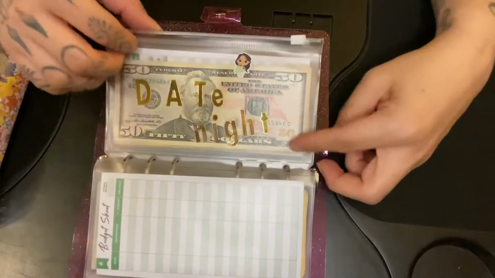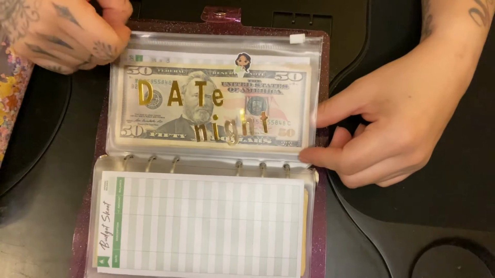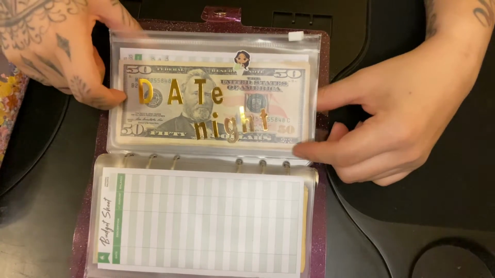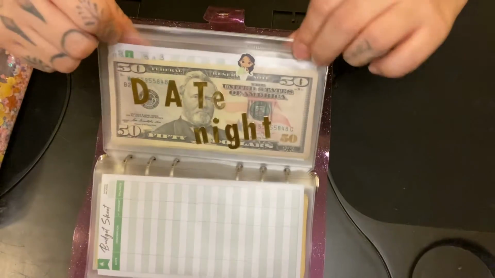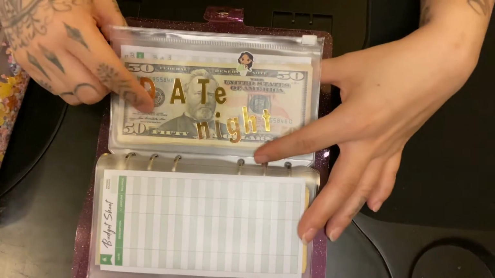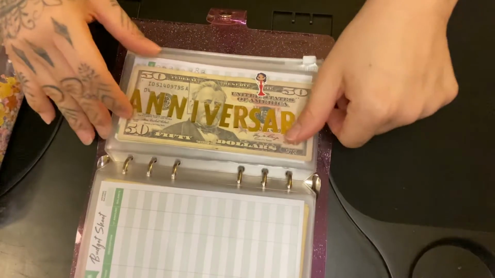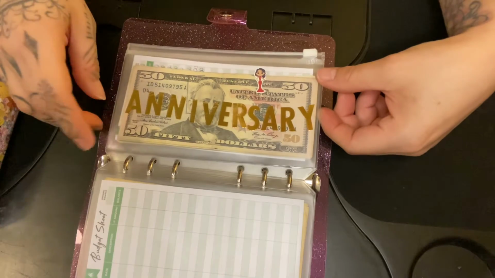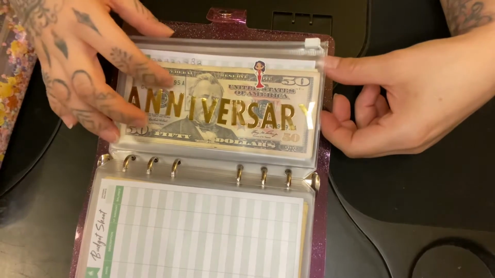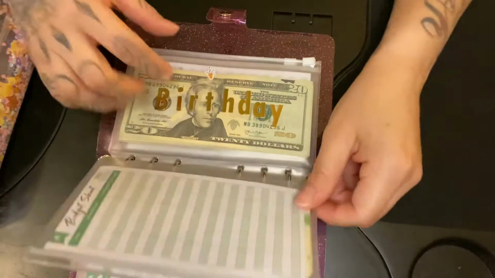And then date night for me and my husband. We try to do as many as we can. Sometimes that doesn't always happen, but when it does, we'll have the money there and not have to worry about it later. The next one is anniversary. This is pretty much for our one year anniversary, and I'll go more into that later, but I put savings toward that.